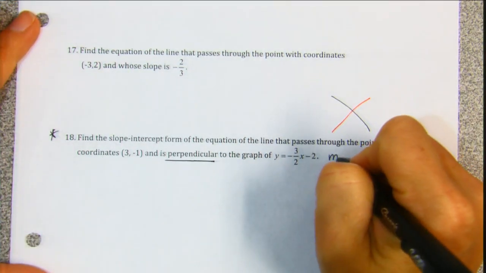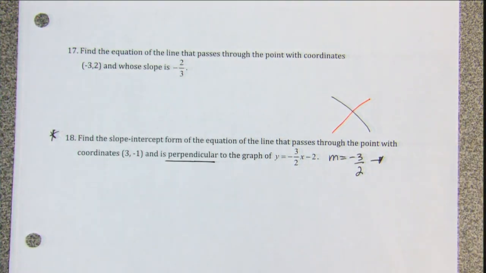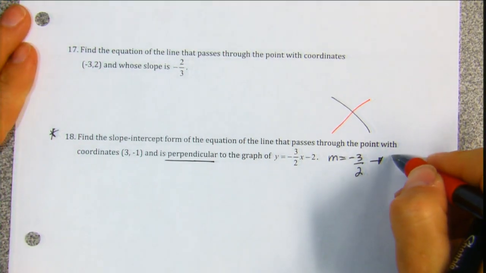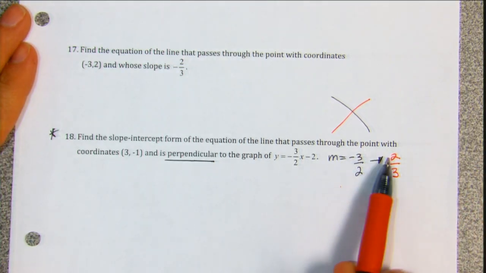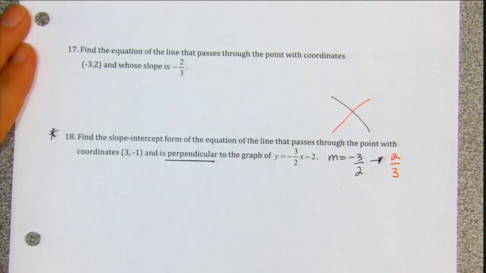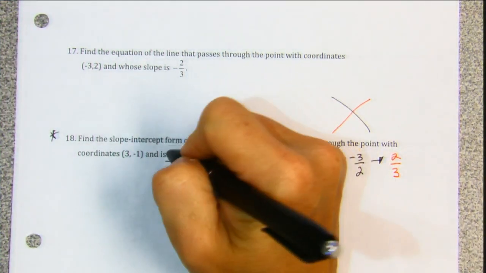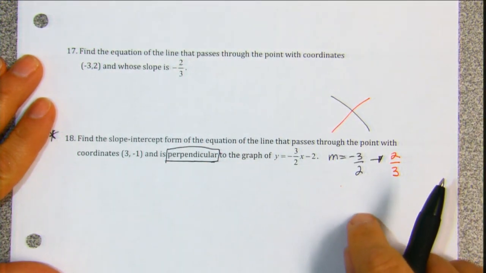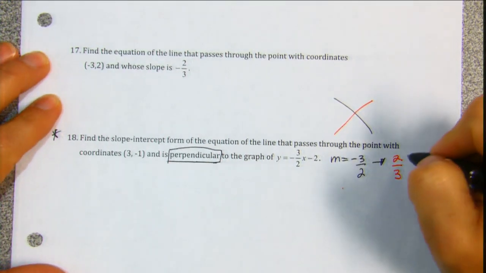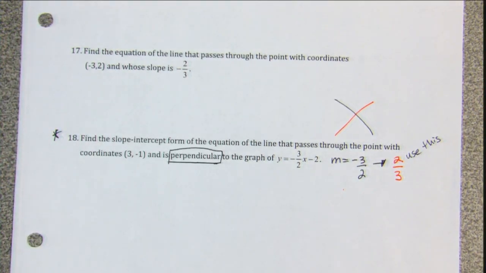So I know the slope of this line is -3/2. In my formula, I'm going to use 2/3. So because this one's negative, I'm using a positive, and I flip my fraction. Remember, if it said parallel, I would use this same slope, right? But because it says perpendicular, this is the one I'm using in my formula.